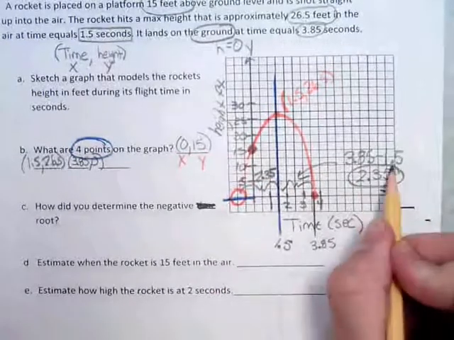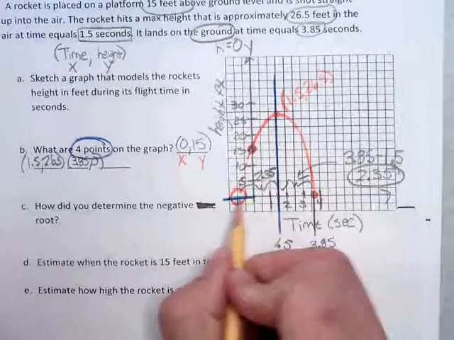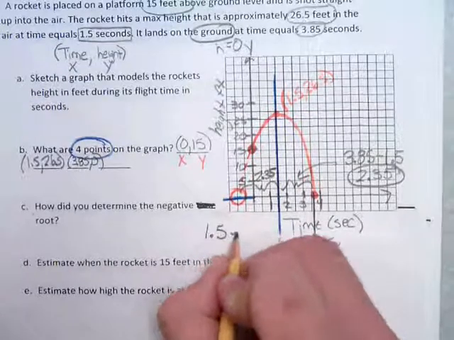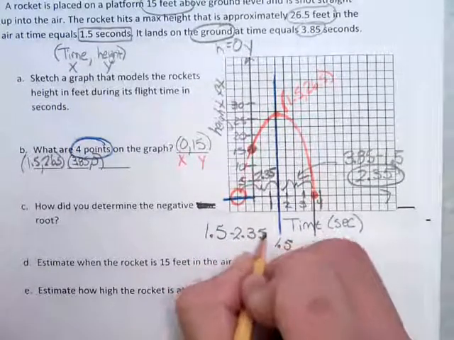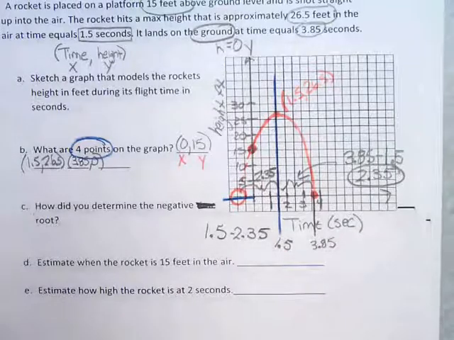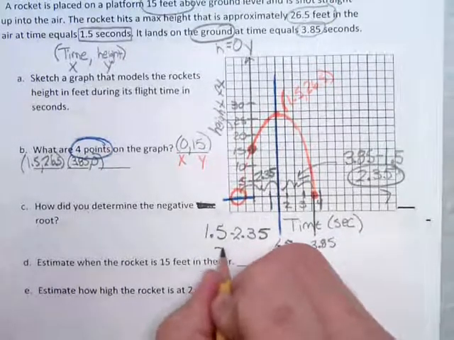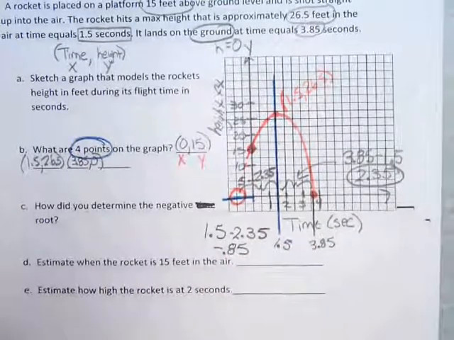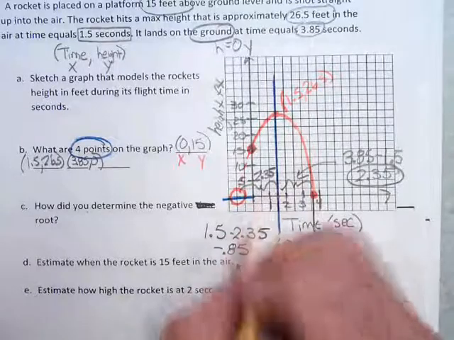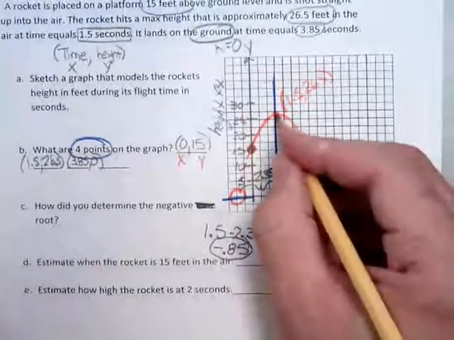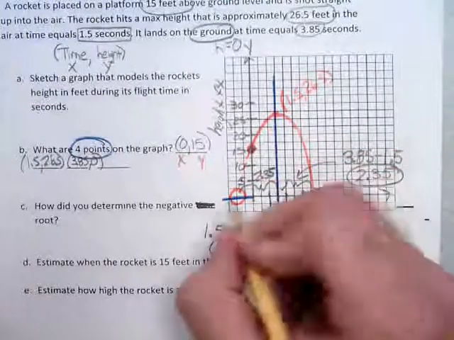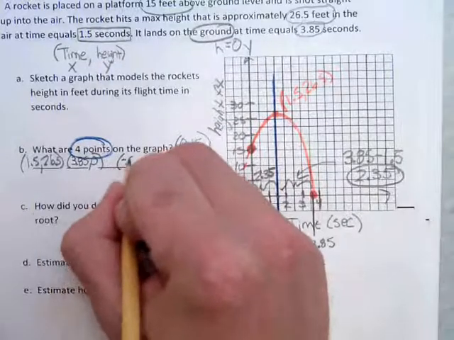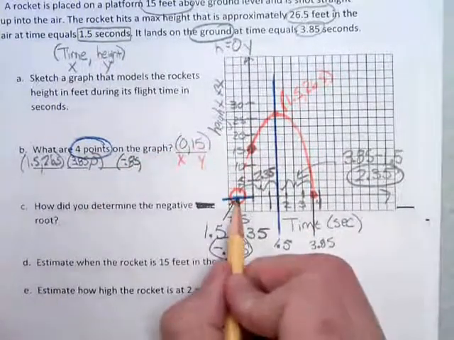This is a distance. So to find this point down here, we're going to take 1.5 and subtract off 2.35. When we subtract these, you should see negative 0.85. So this parabola, as it continues down, hits the x-axis at negative 0.85 and a height of 0.